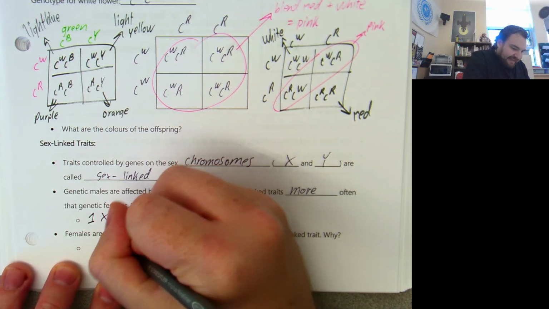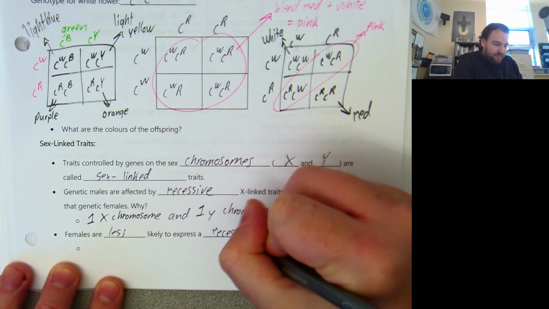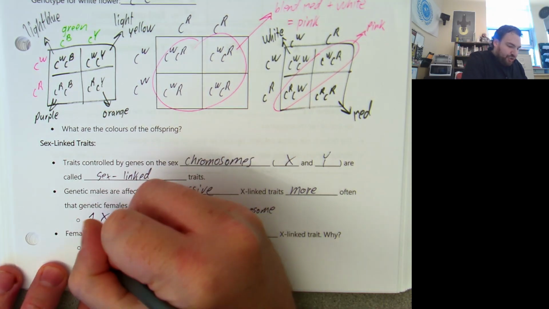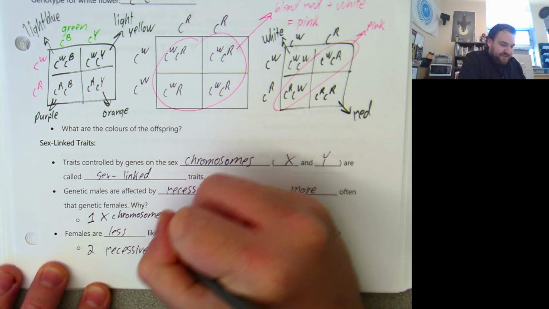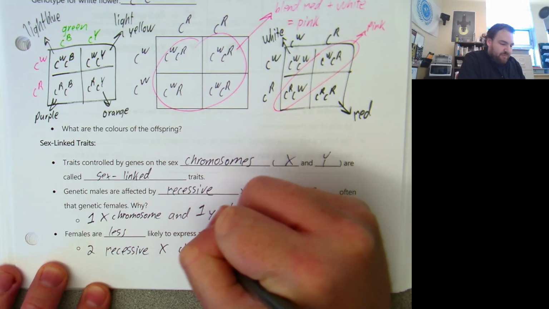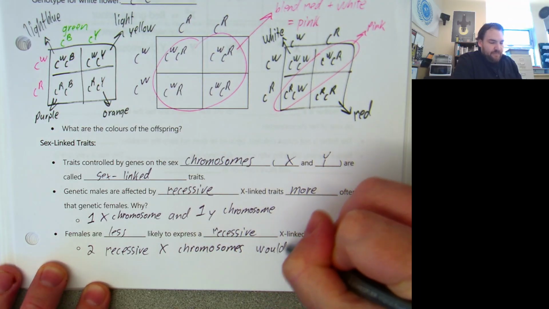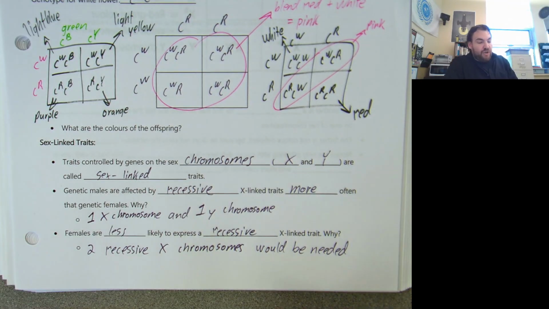So women are less likely to express a recessive X-linked trait because two recessive X chromosomes would be needed. So there's a chance that the dominant allele on the other X chromosome shows up.